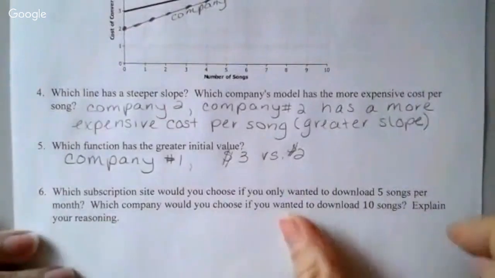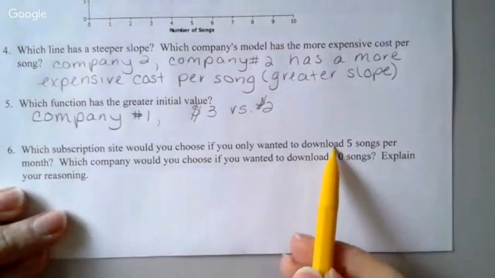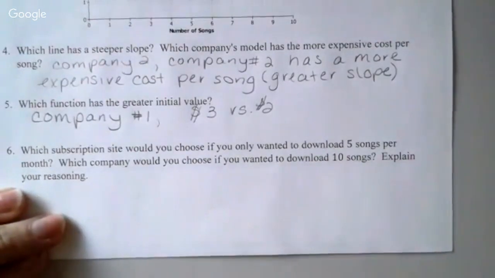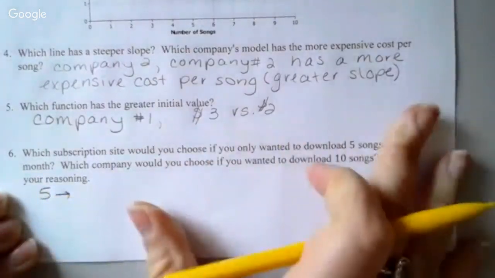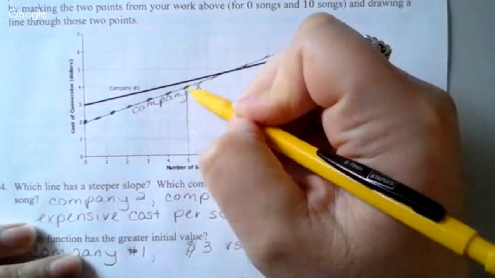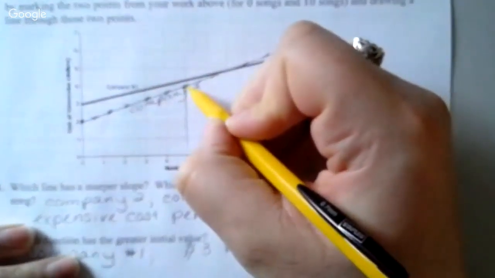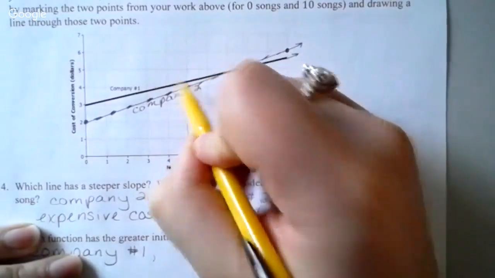So then it says, which subscription site would you choose if you only wanted to download 5 songs per month? So if we do 5, we're going to go look at the graph because we already have the information. Here's 5. We're going to follow it up. I run into the dotted line, company 2, first. It looks like it's charging 4. And company 1 is charging more than that. It's above it.